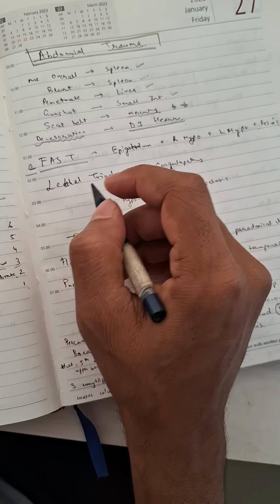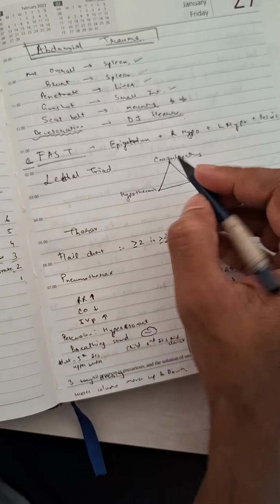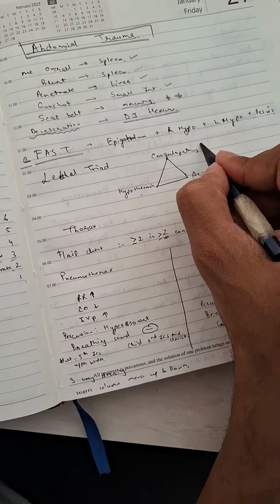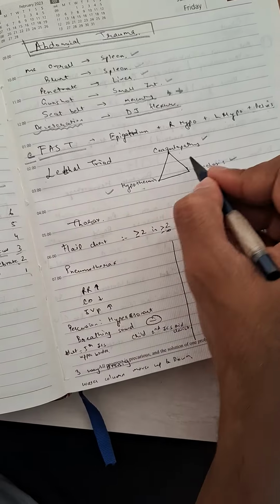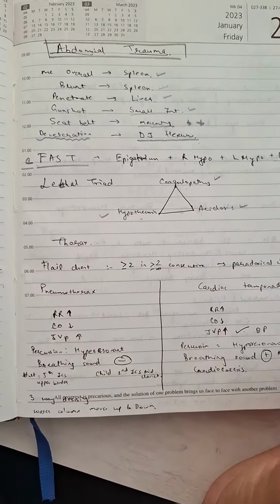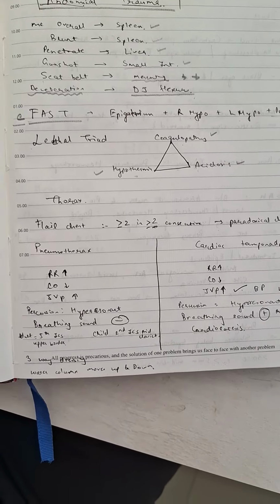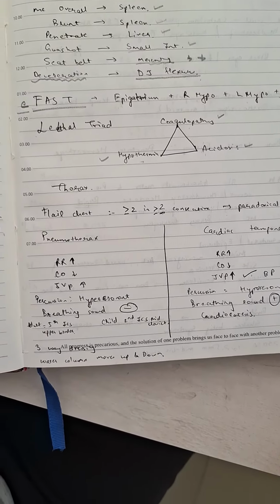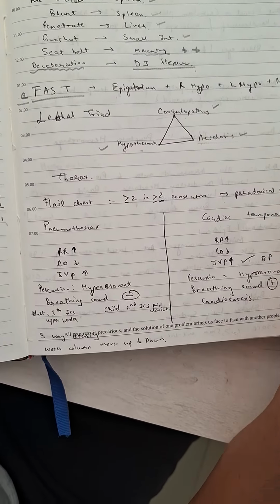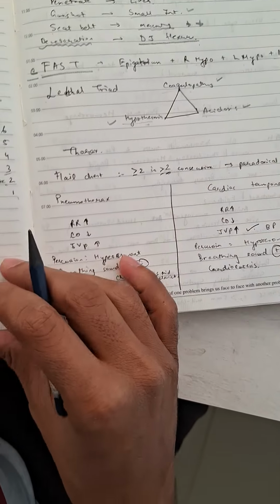All right. Then what is the lethal triad of trauma? It is coagulopathy, hypothermia, and acidosis. If any of these is present in the patient, there is a higher chance the patient will not be able to survive. Even in your internship ER duties, you must have seen the patient who has acidosis or coagulopathy or active bleeding, or the patient is very cold. The patient usually is not able to survive.